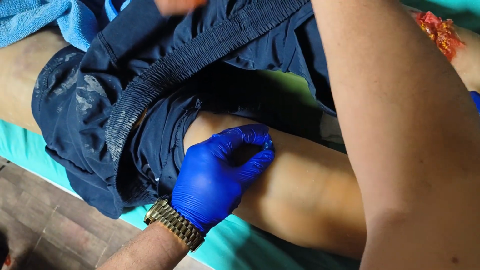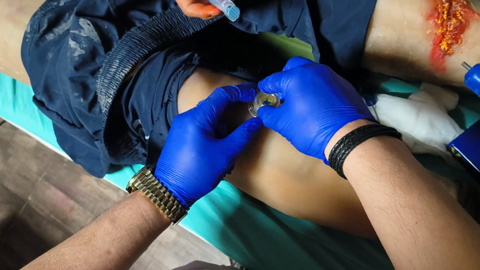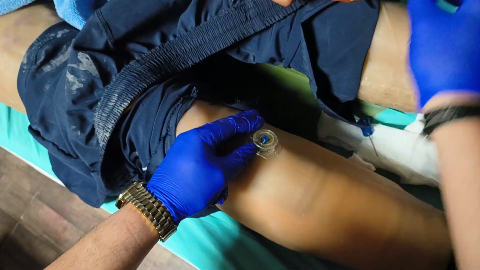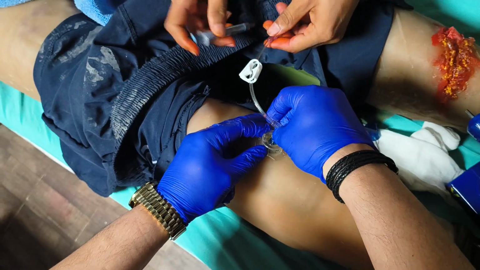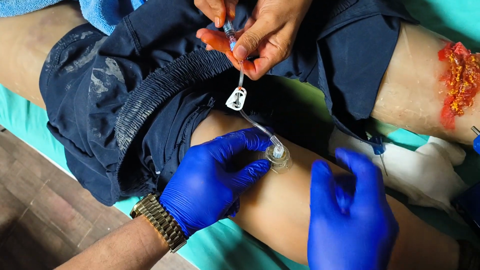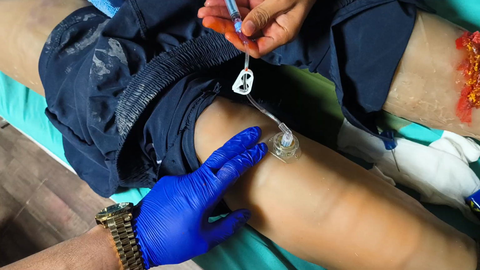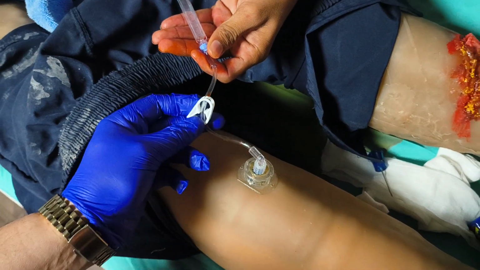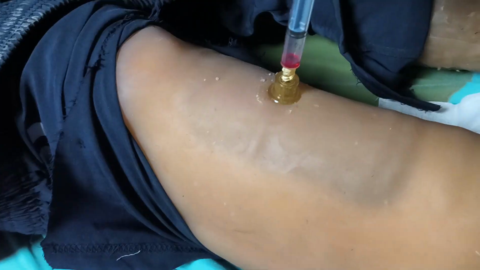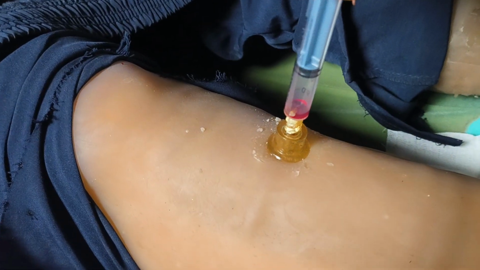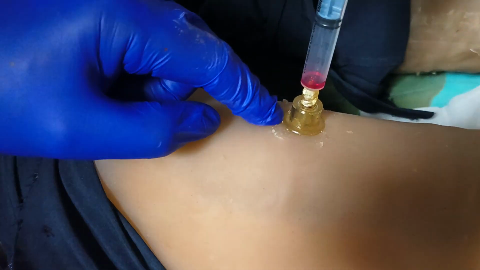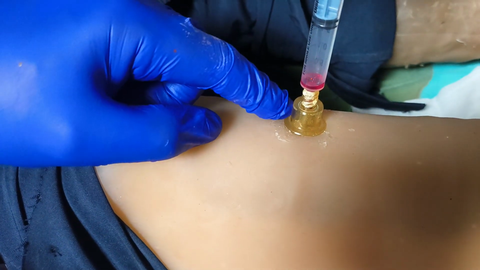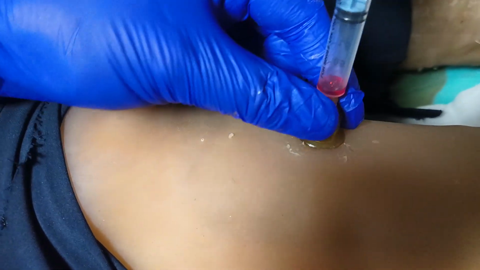Needle, fixer, connector. So in an obese patient, you have to use the yellow needle, that is approximately 5 centimeters.